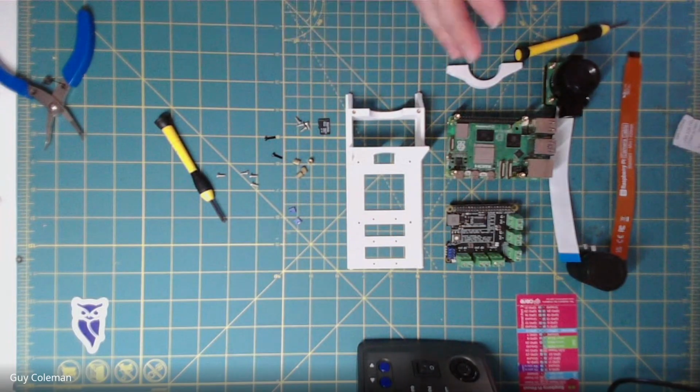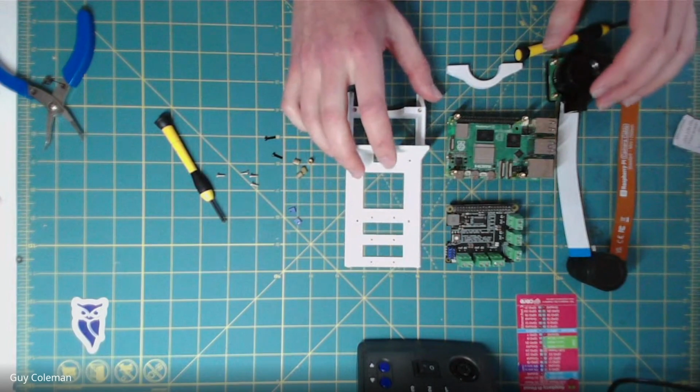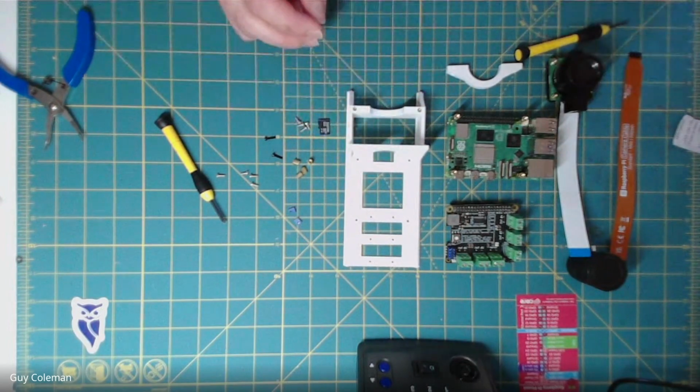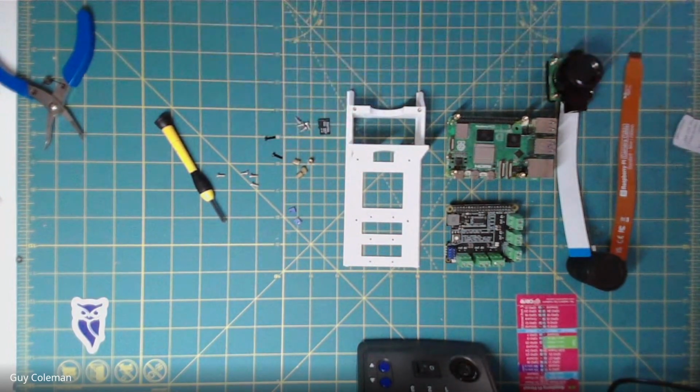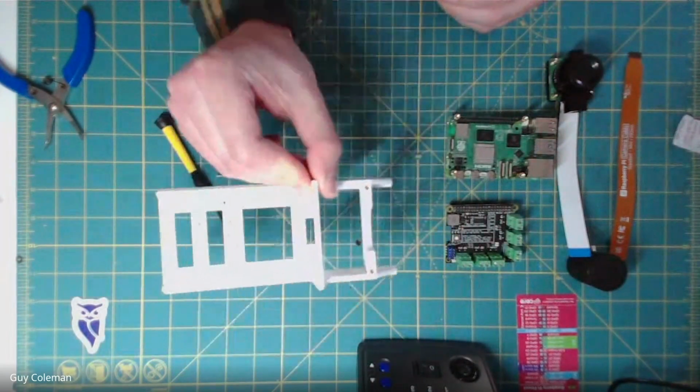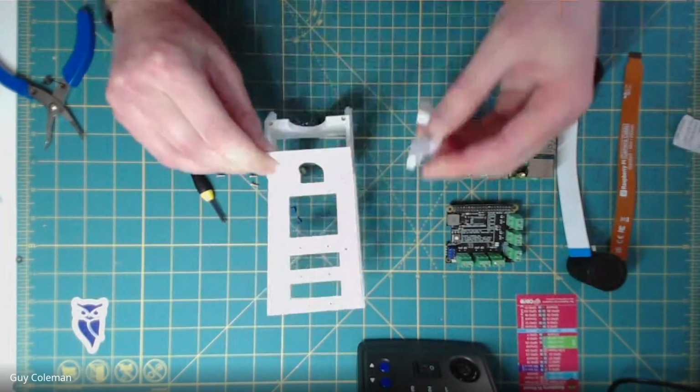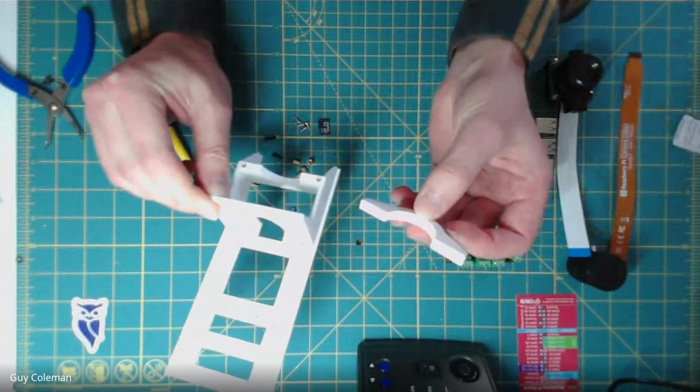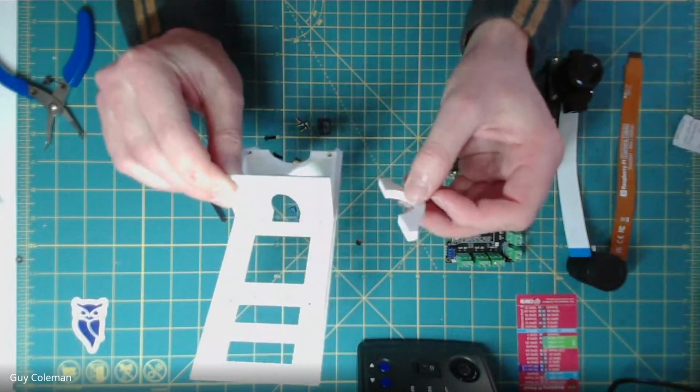So firstly, the different parts we have. We have the 3D printed components that are essential. This is the tray that it sits on, and the tray also has this holder for the lens. So these are the two essential 3D components.